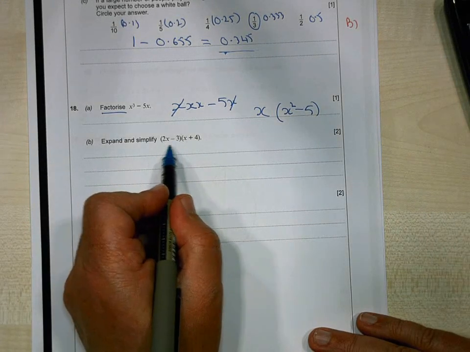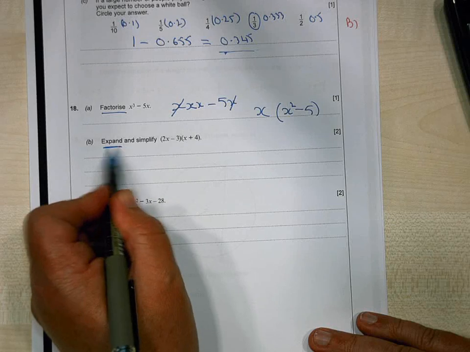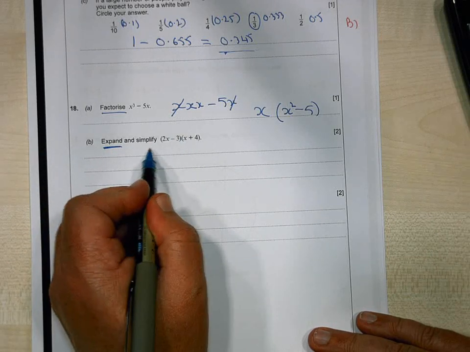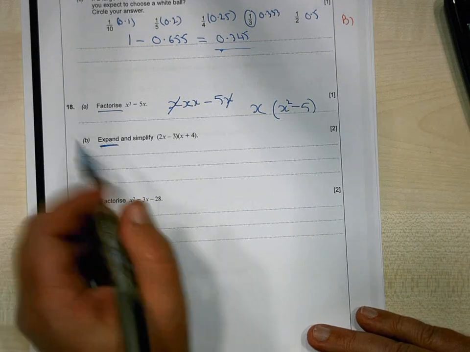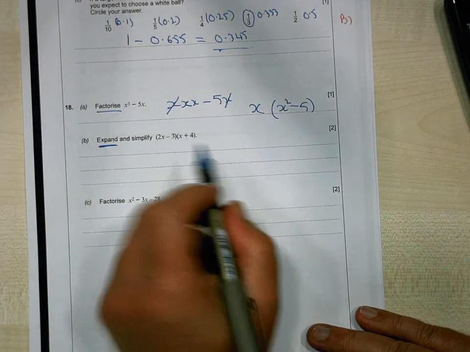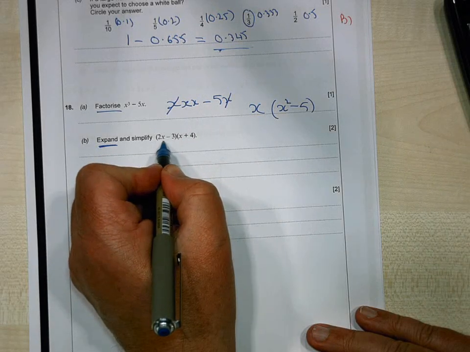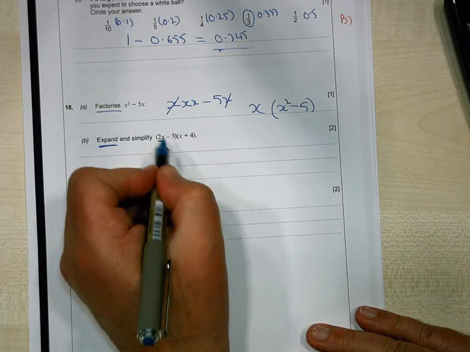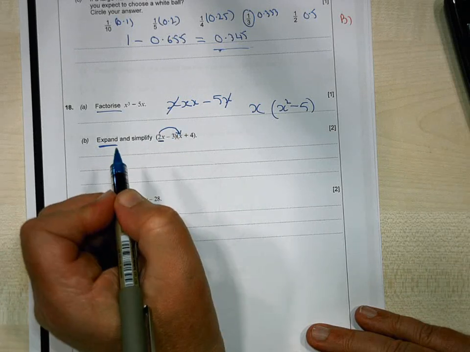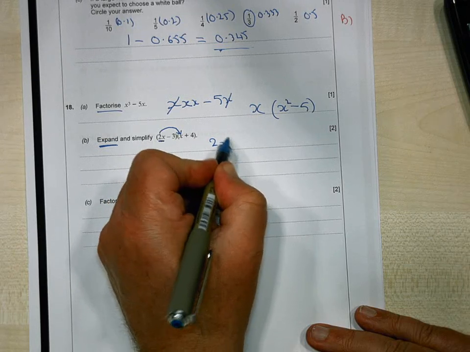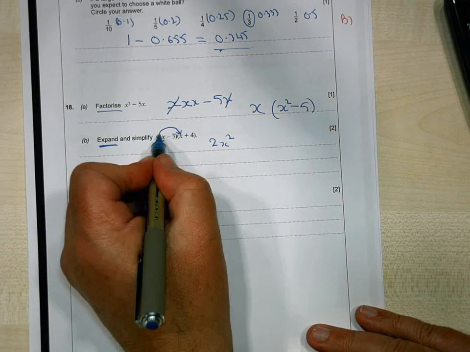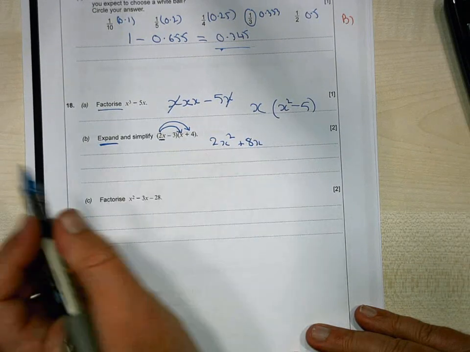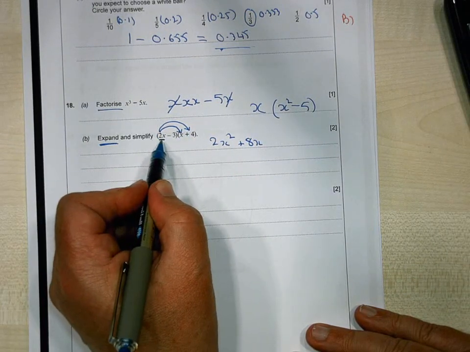When we've got double brackets, expand means get rid of the brackets, so we're multiplying out, and simplify means we then got to tidy it up if we can. When we're multiplying out brackets, everything in the first bracket has to be multiplied by everything in the second. So we have to do 2x times x to get 2x squared. We have to do 2x times 4 to get plus 8x. Then I stop multiplying with the 2x because I've done it.